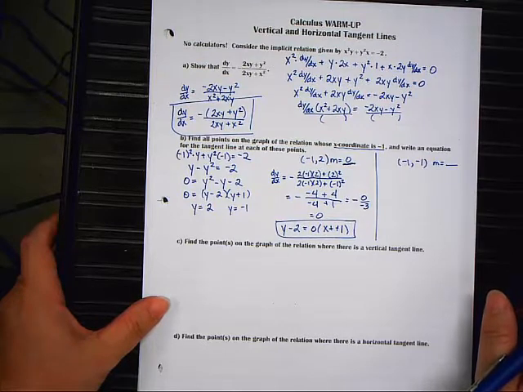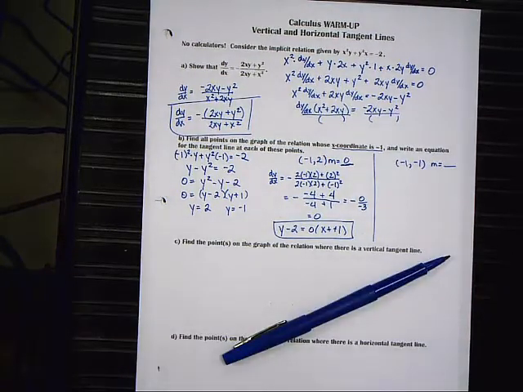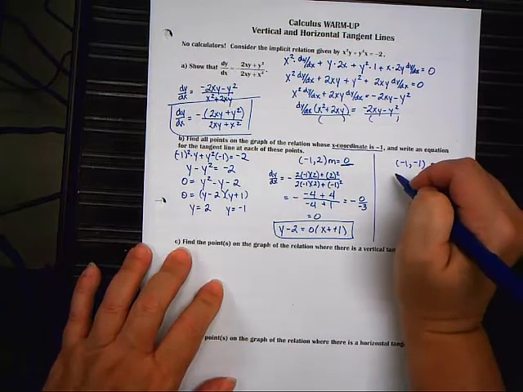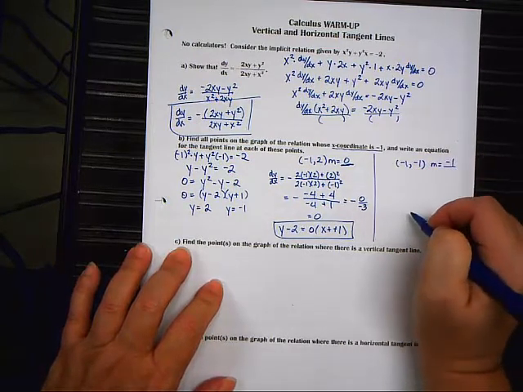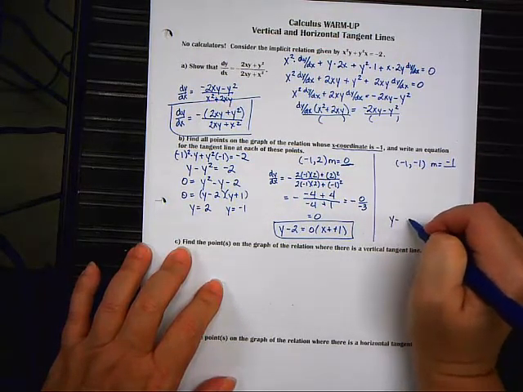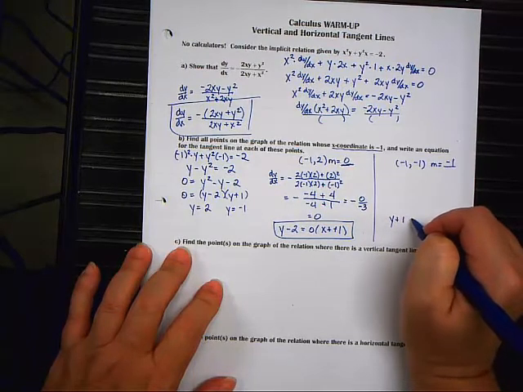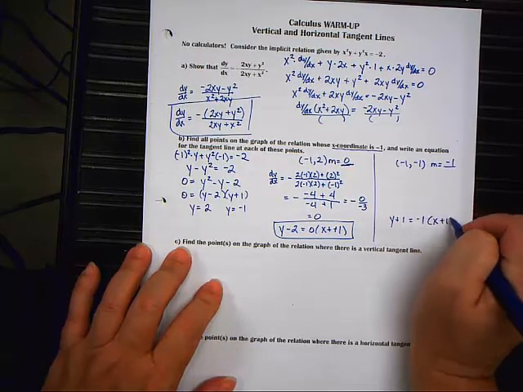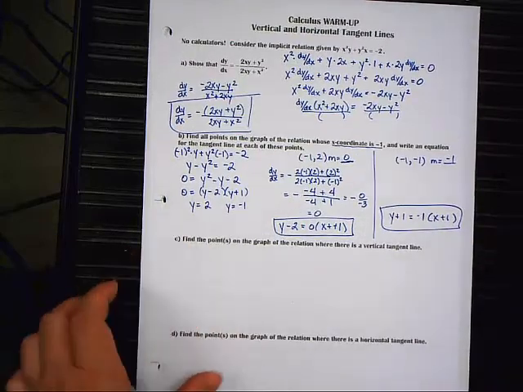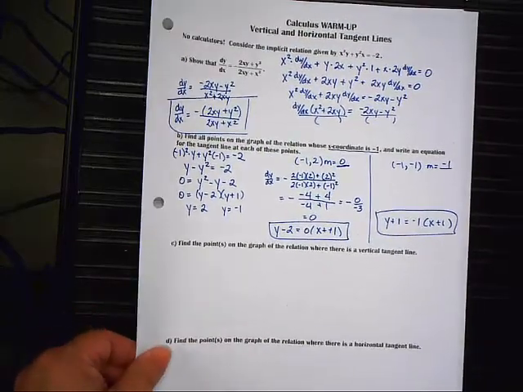Mm-hmm. You could. You write this in really quickly. The slope is negative 1. Y plus 1 equals negative 1 times x plus 1. Moving on.